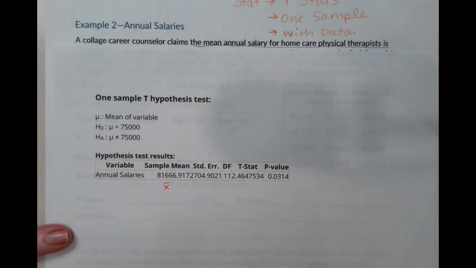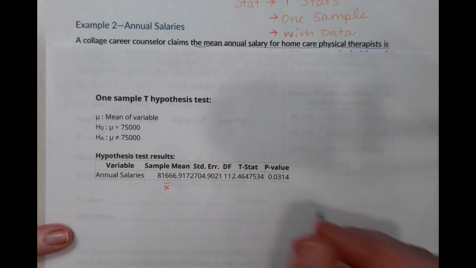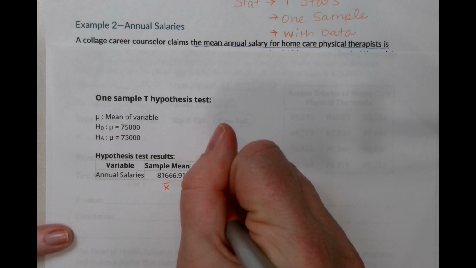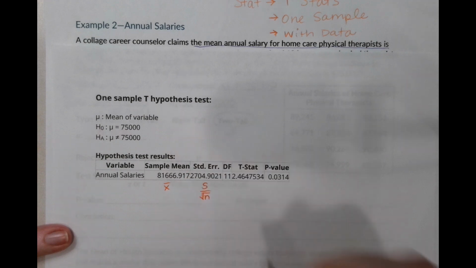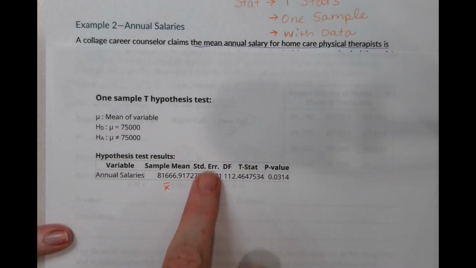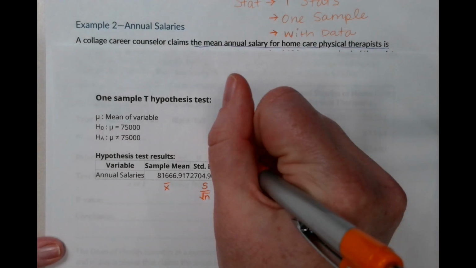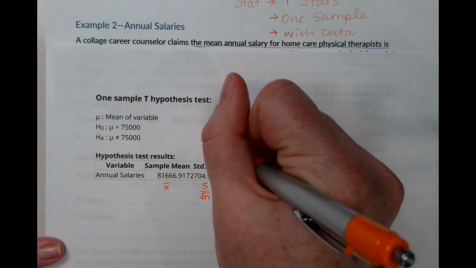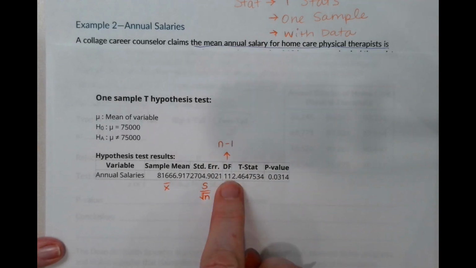The standard error is not a number that we need to worry about, but if you're curious, it would be the sample standard deviation divided by the square root of n. You are not going to need that number or be asked to identify that number or that formula, but there you go. The degrees of freedom, remember that is just one less than the sample size. So n minus 1, we had 12 in our sample, so our degrees of freedom was 11.